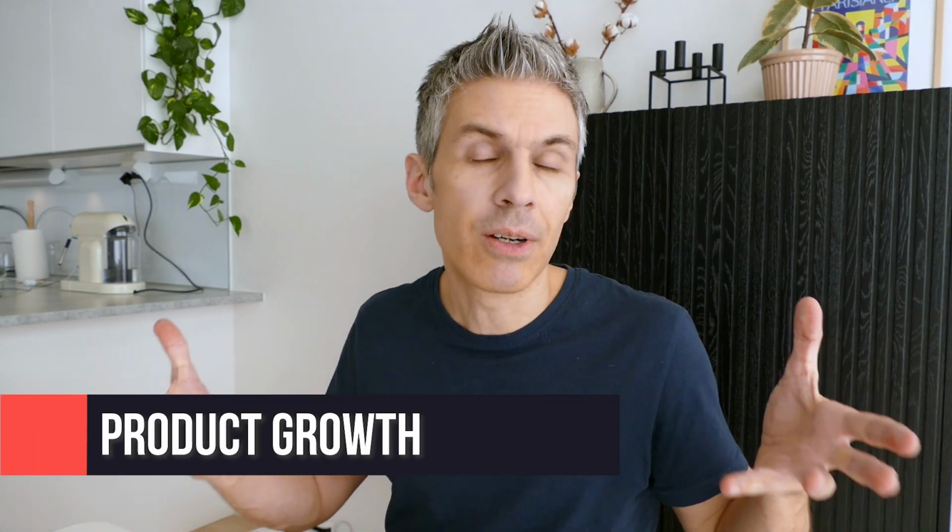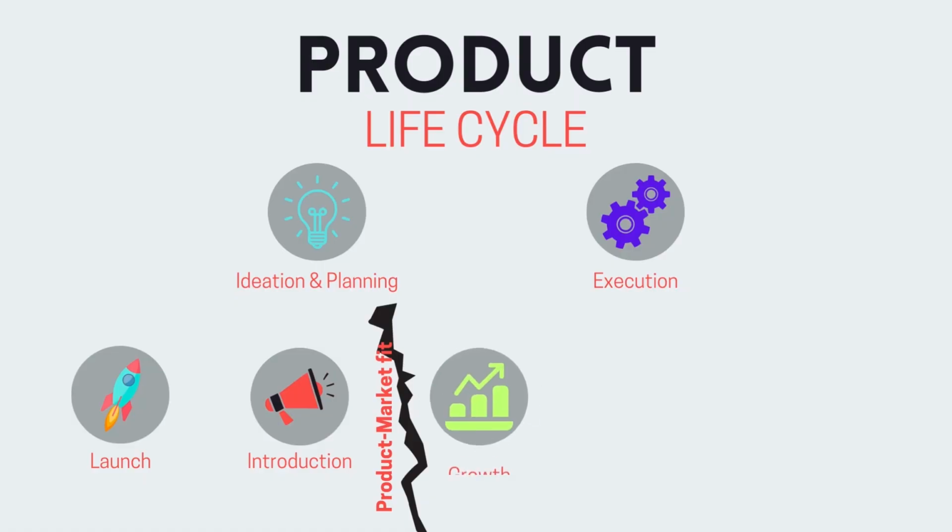This growth stage obviously doesn't mean hyper growth, doesn't mean that you are growing 50%, 100%, 1000% year over year. That's not how most of the companies or most of the products out there develop, although we love to hear those stories about the unicorns or the startups that are growing like crazy. That's not the case for most of the products out there.